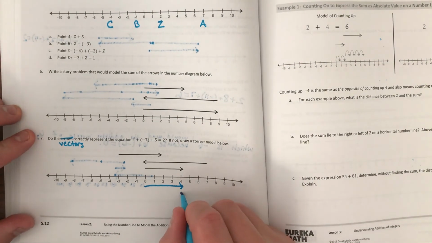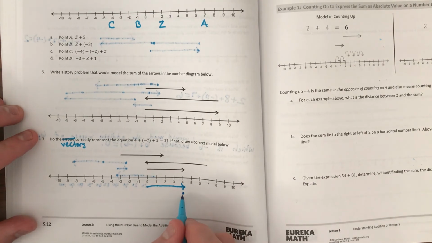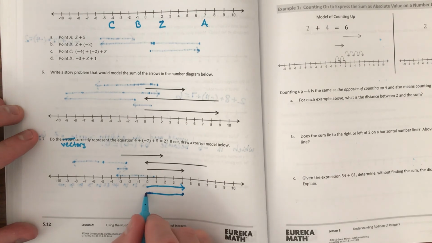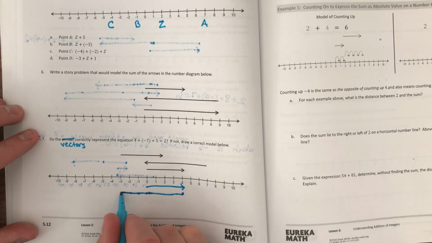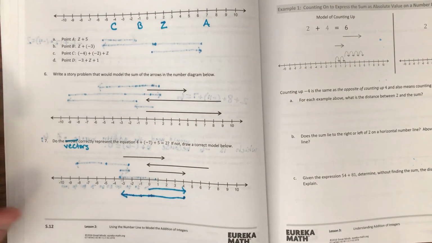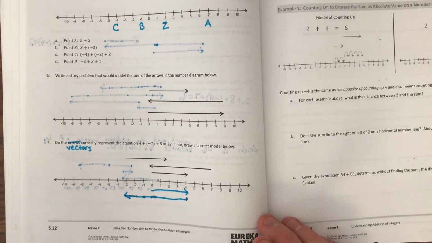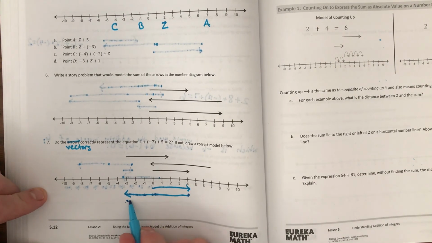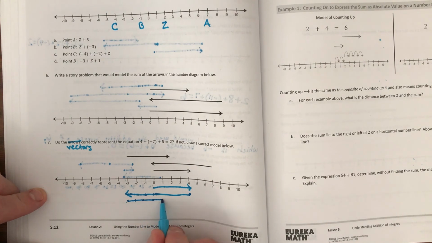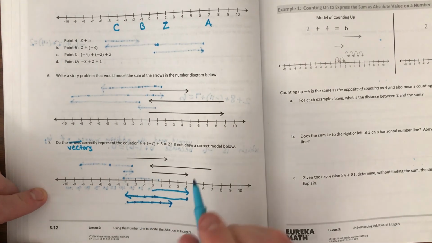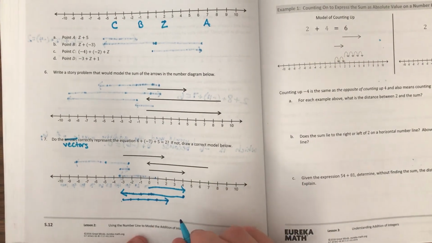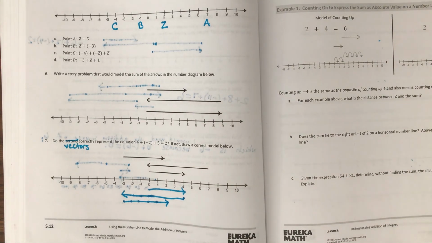But then my second one, instead of being shifted over like theirs, I'm going to start at 4, and I'm going to go 7 spaces to the left. So there's 4, 5, 6, 7. So now I'm at negative 3. Now I need to add 5. And so I'm going to start my vector at the endpoint of the previous one, and I'm going to go 5 spaces to the right. 1, 2, 3, 4, and 5. So my last vector ends at positive 2, which is the right side of the equation there. So there's my model. And I think that's all I got to do. So, all right, that's it.